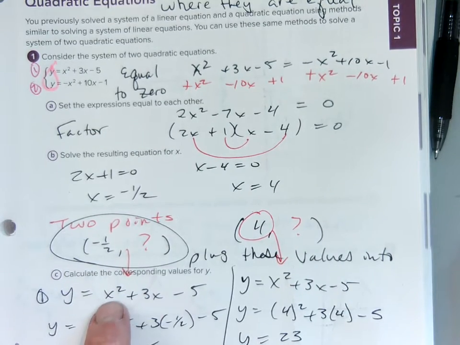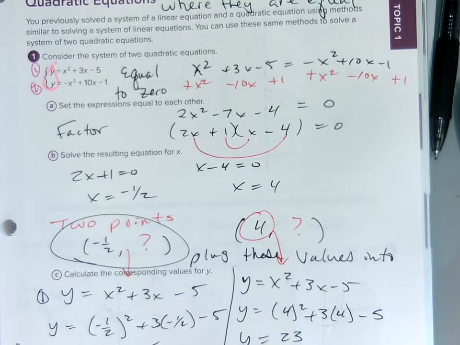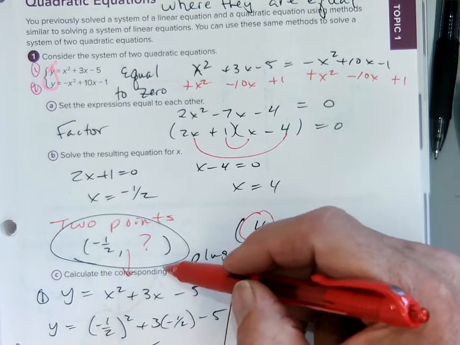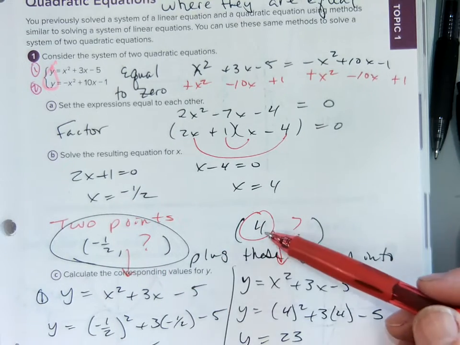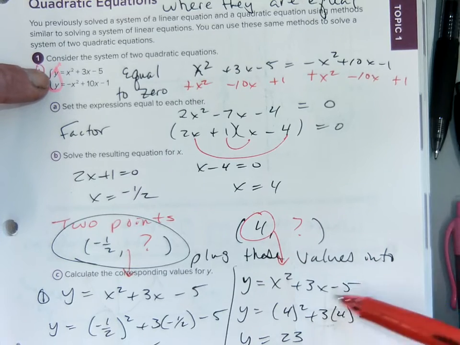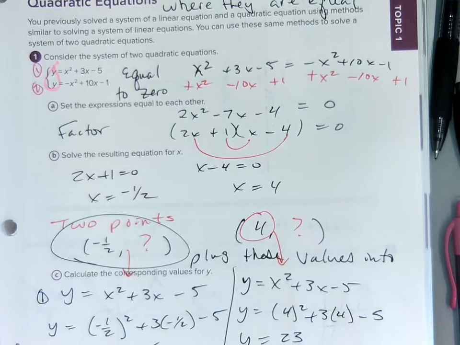So I plugged negative 1/2 in for x into the first equation, and I wound up getting negative 6.5. So that is one of our points: negative 1/2, negative 6.5. Then I took the 4, and again I plugged into the first equation. It's the easiest one to plug it into. Plug 4 in for x into both places, and I get y equals 23. So that's my other point.